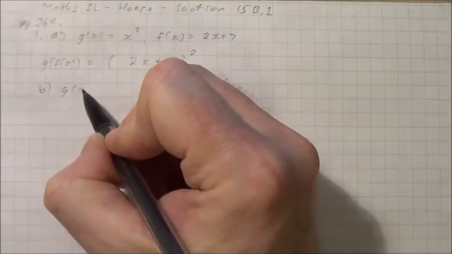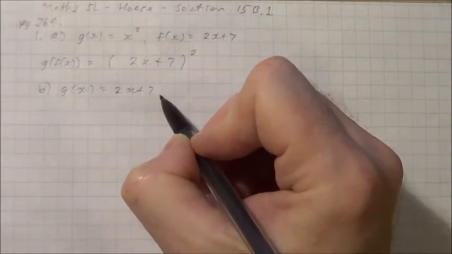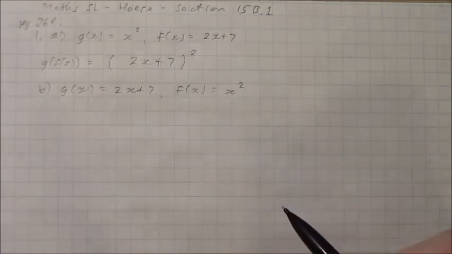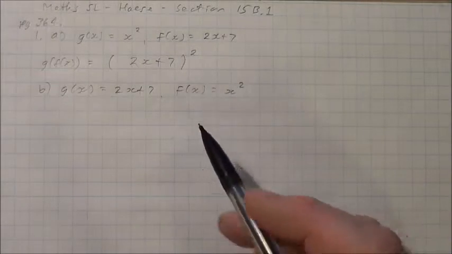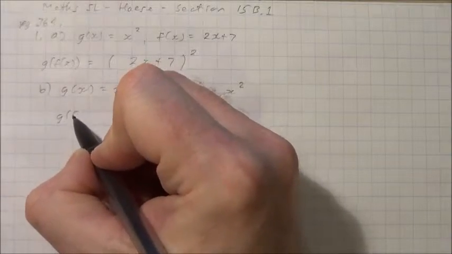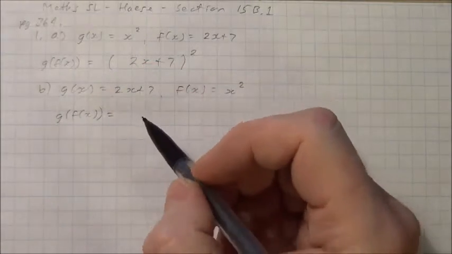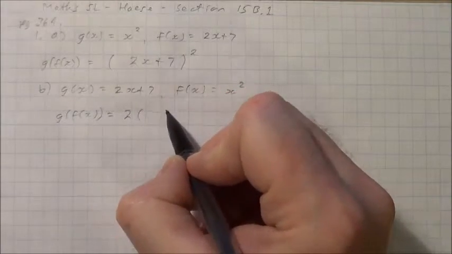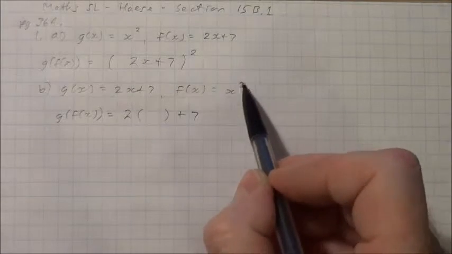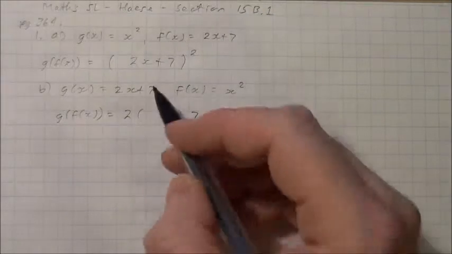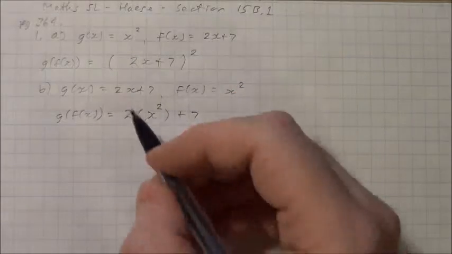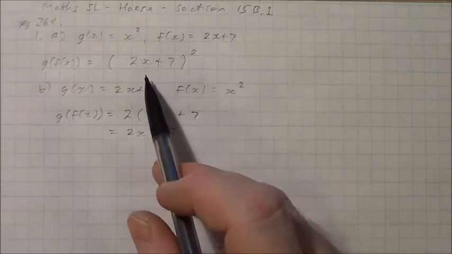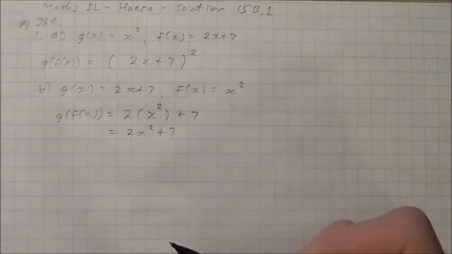Part B, g of x is 2x plus 7, and f of x is x squared, so the roles have reversed now for g of f of x and f of x from part A. So for g of f of x in this case, we're substituting f of x into g of x, so we've got 2 quantity plus 7, and the x squared goes in here. So we end up getting 2x squared plus 7, as opposed to, in part A, 2x plus 7 all squared.